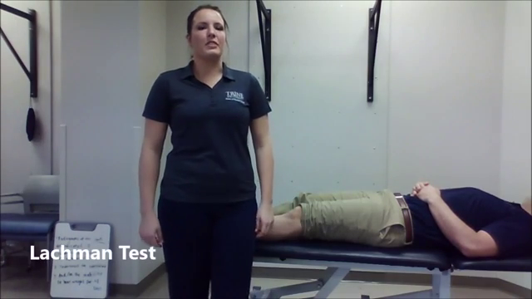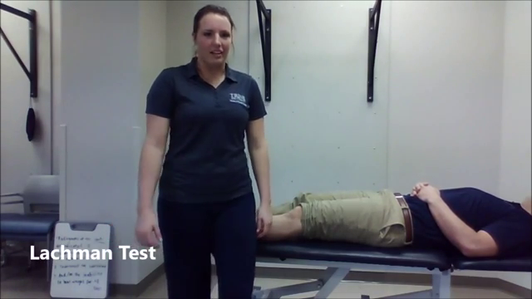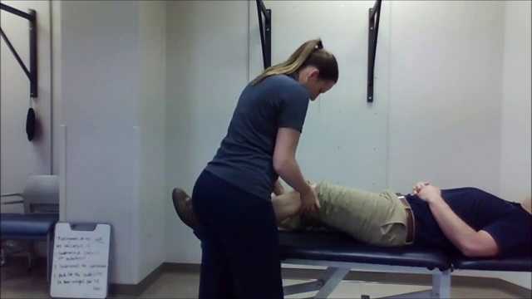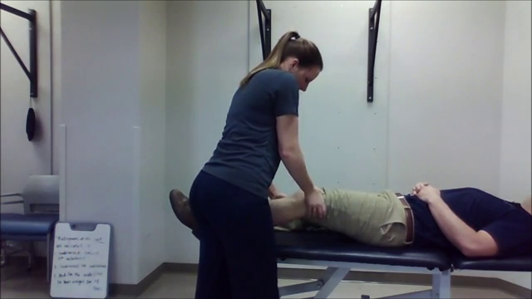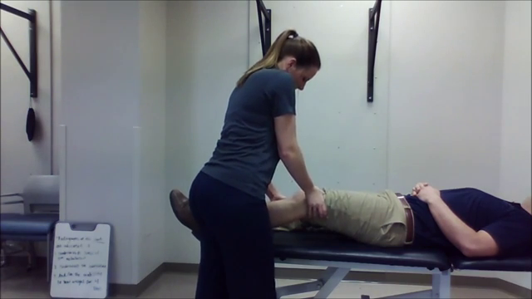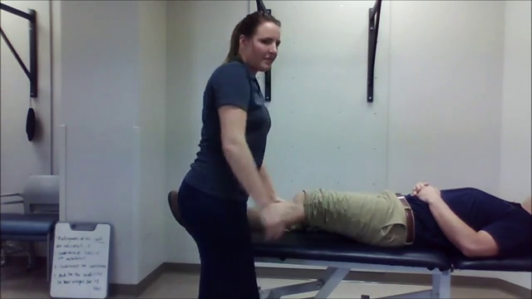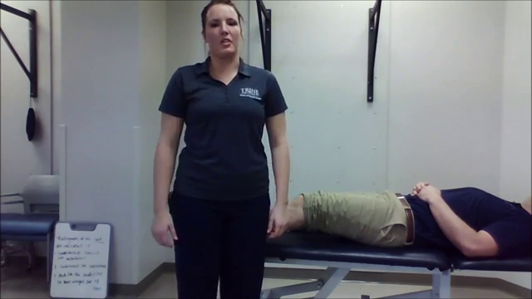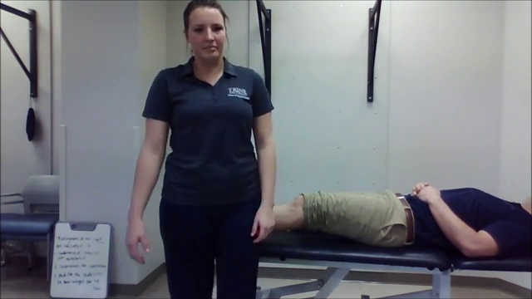The Lachman test for assessing the integrity of the ACL. The test is positive with excessive movement or the lack of a firm end feel.